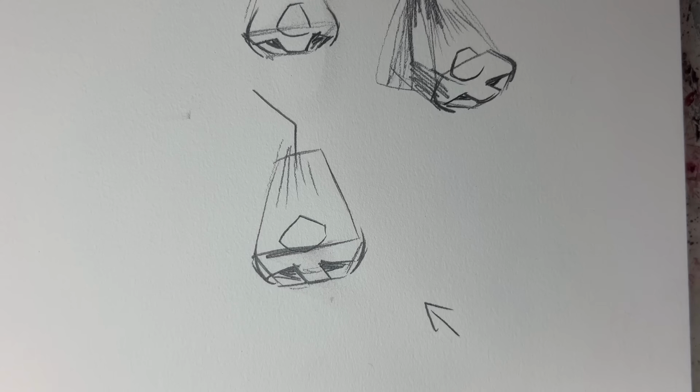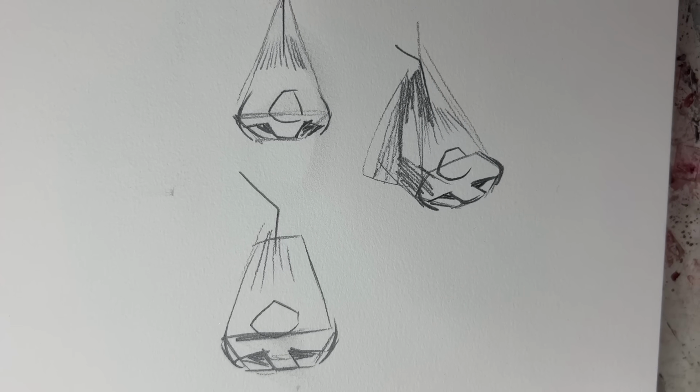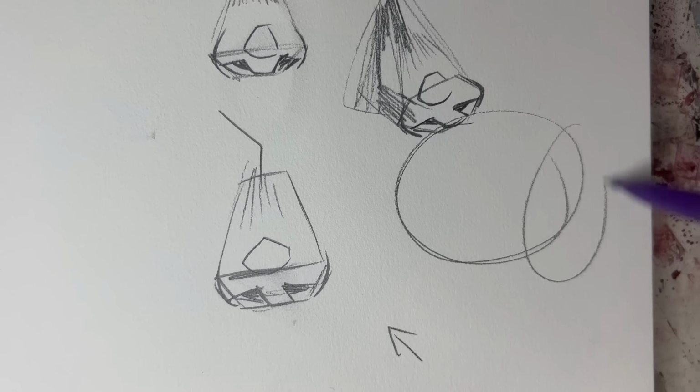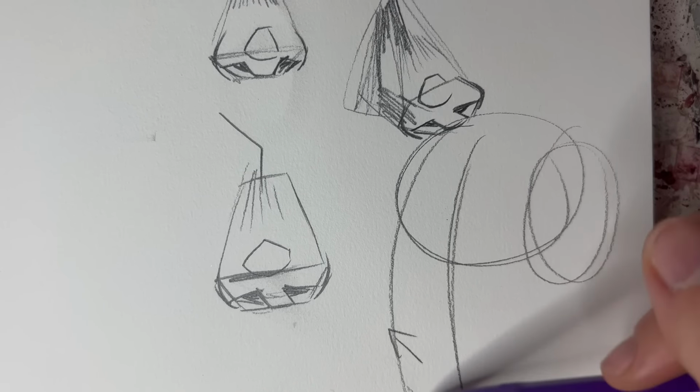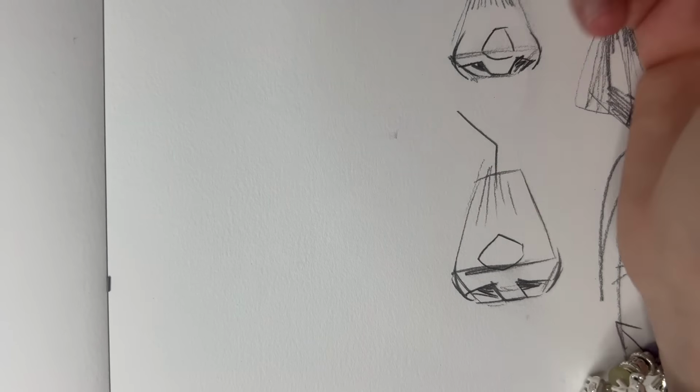Now I'm gonna show you how to do noses from a bit of a side angle, not a side profile, because for that you need a reference. I can do that like this, but let's say this is a face, like from this angle. So how to do these noses? It's kind of the same thing. I would say it's almost easier.